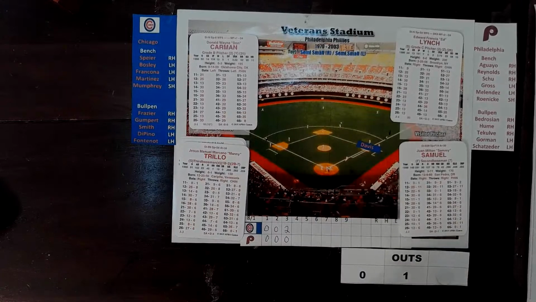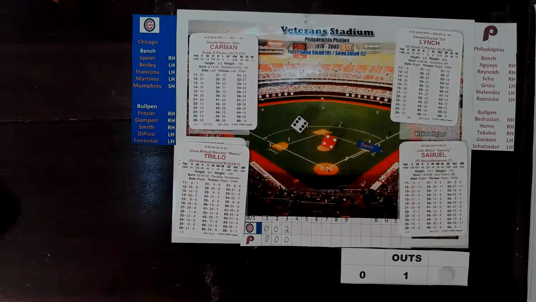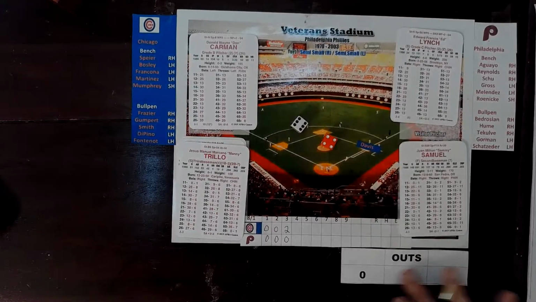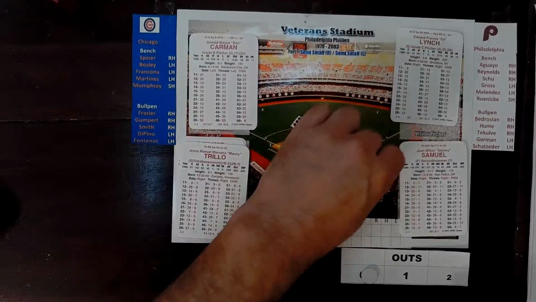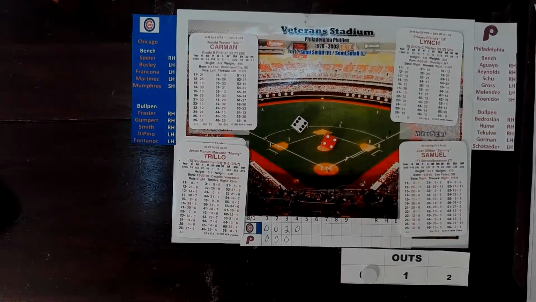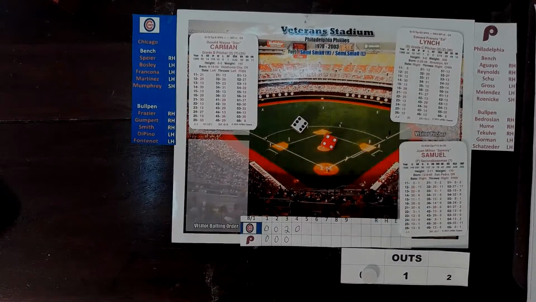Davis still at first, and here is Manny Trillo. 46, and that is a 29, and that's going to be a pitcher to first put out unless the pitcher has a Y. Carmen again has the Y, so it will be a strikeout. That is a modified strikeout for Carmen because of that Y factor. And that's going to do it for the Cubbies. They get a man thrown out at the plate. They still lead, though, 2-0 after 4, or after 3.5, I should say.